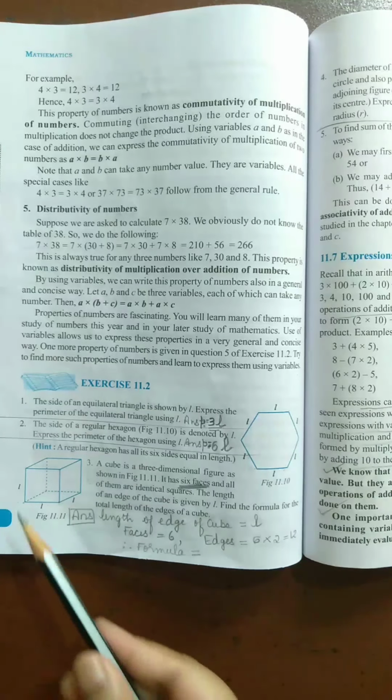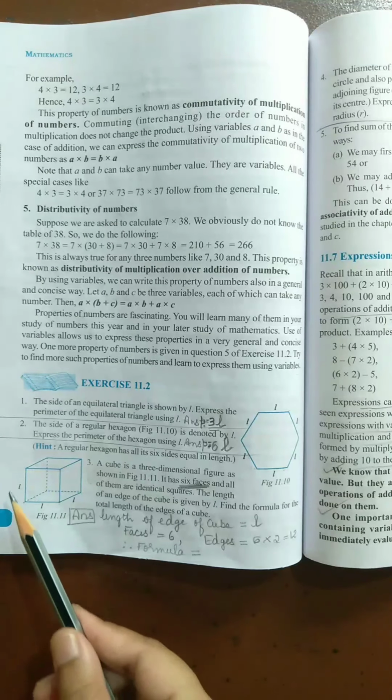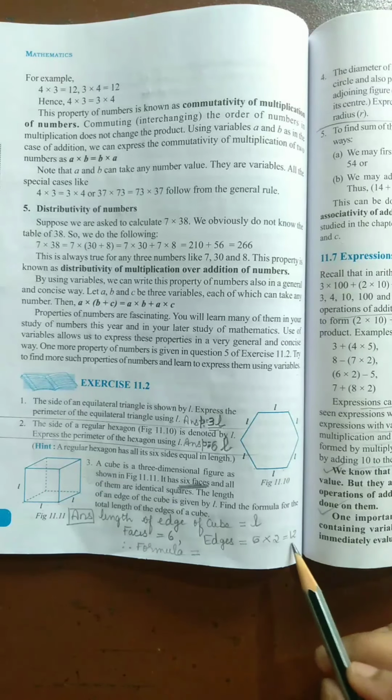So, children, we should consider that there are 6 faces in a cube: 1, 2, 3, 4, 5, 6. There are 6 faces in a cube. To each of these 6 faces, there are 2 edges present. Okay. So, to each of the 6 faces, 2 edges will be present in a cube. Therefore, 6 into 2 will be equal to 12. Therefore, the total edges present in the cube will be equal to 12.